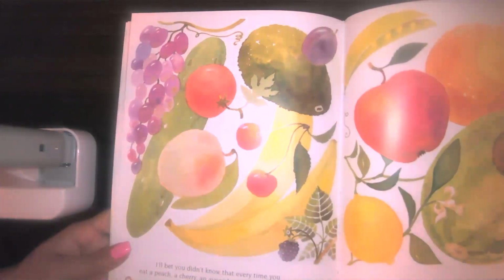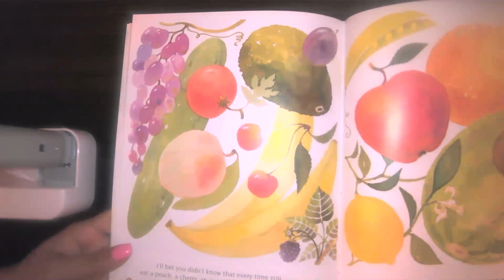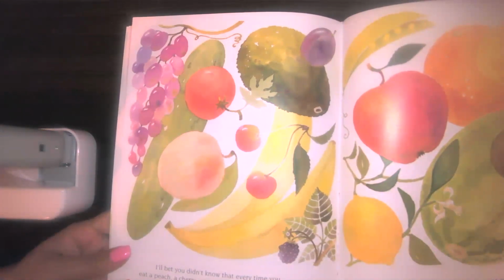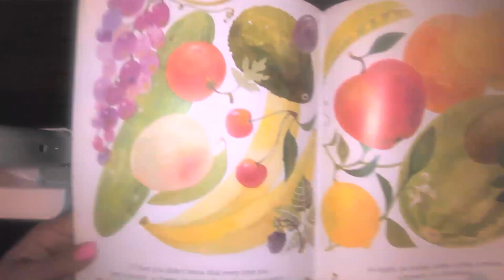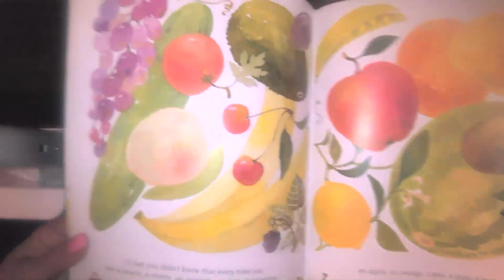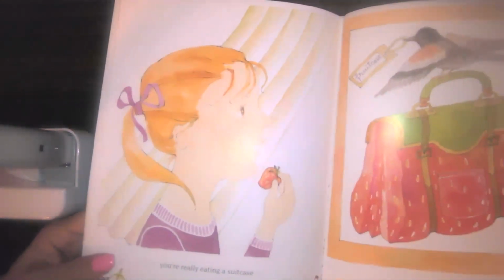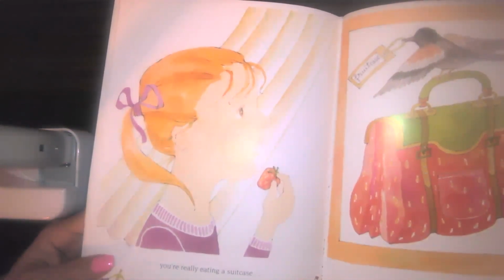I'll bet you didn't know that every time you eat a pear, a cherry, an avocado, a plum, a cucumber, a tomato, a grape, an apple, an orange, a pea, a melon, a banana, or a blueberry. Wow, that's a lot of fruit. You're really eating a suitcase for seeds.